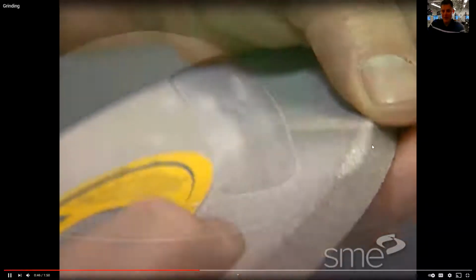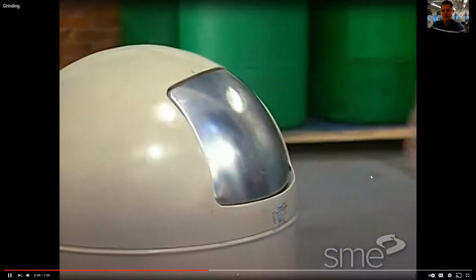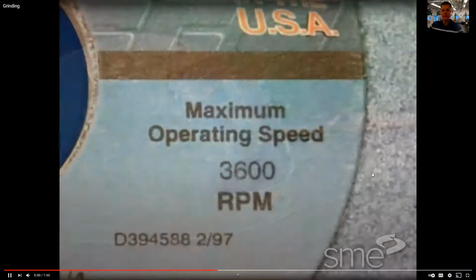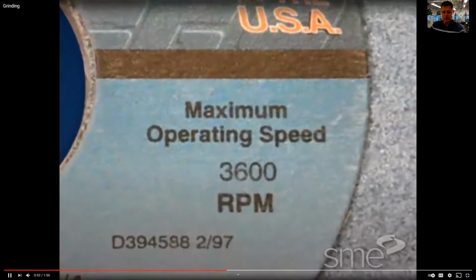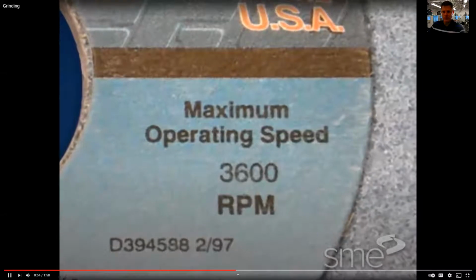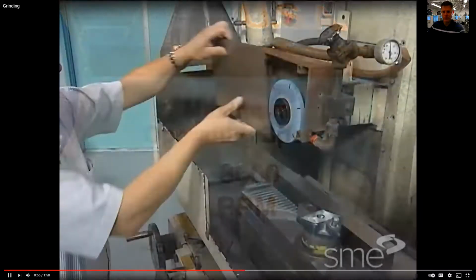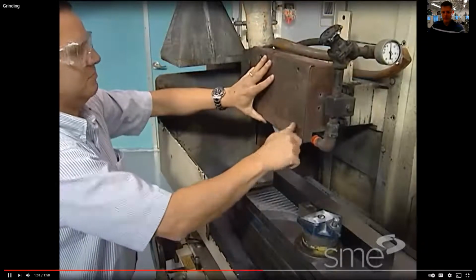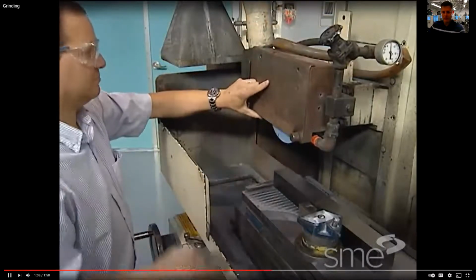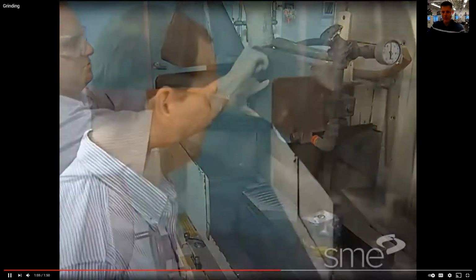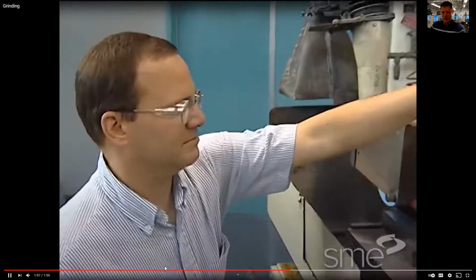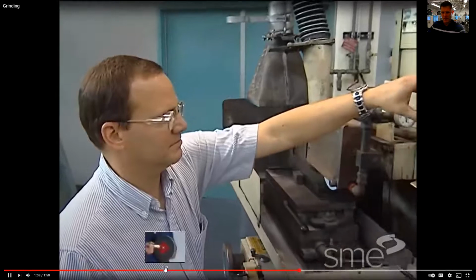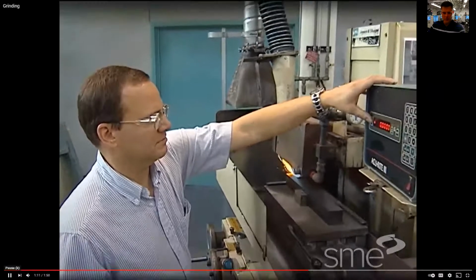Return it to the manufacturer or discard it, but don't use it. Wheel speeds are marked on the wheel or blotter and must not be exceeded. Wheel guards must always be in place before turning on a grinding wheel to avoid injury should the wheel fail. Proper eye protection should always be worn during grinding operations to protect against flying grit.